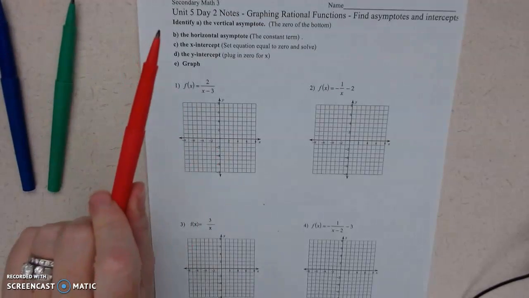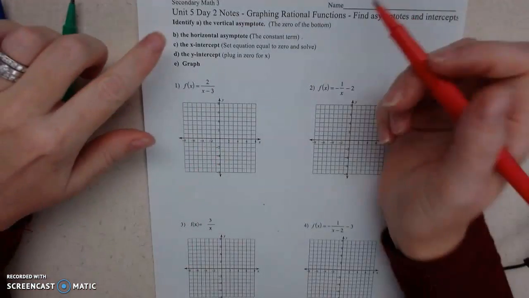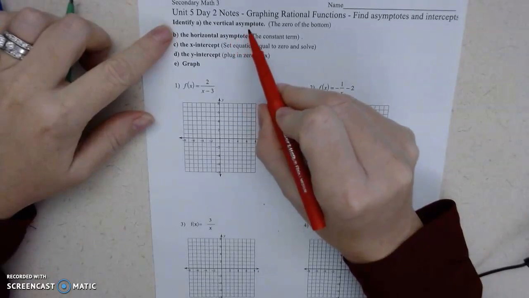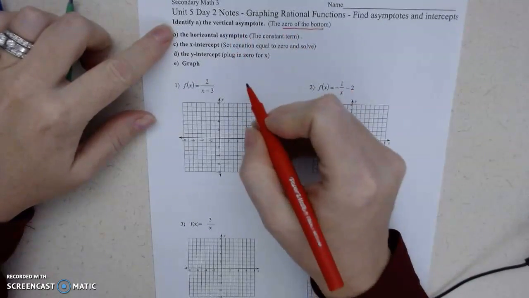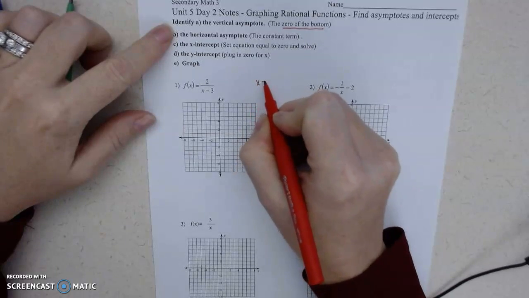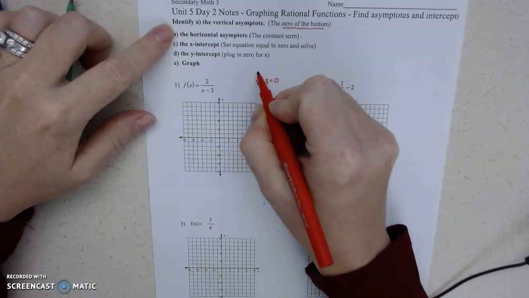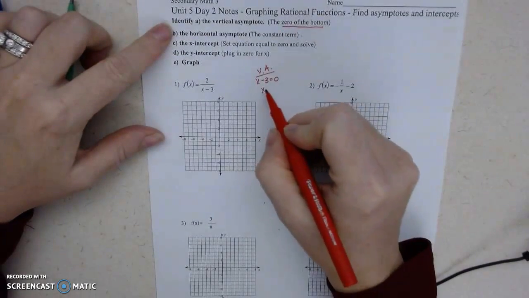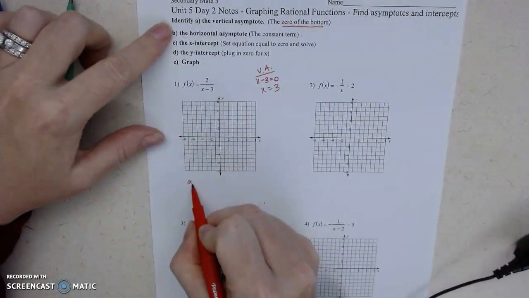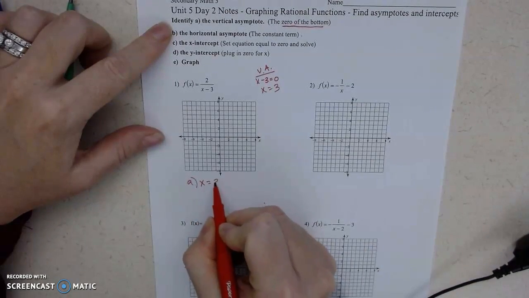Okay, so let's go over Unit 5, Day 2 notes. For Part A, we want to find the vertical asymptote. So that's wherever you set your denominator equal to 0. So for Part A, we'll do x minus 3 equals 0, and so at x equals 3. So for Part A, we've got a vertical asymptote at x equals 3.